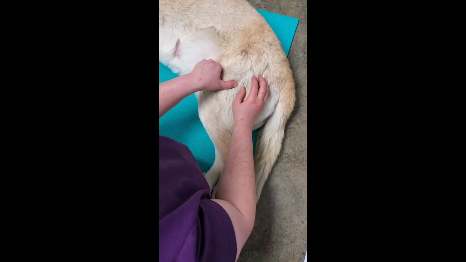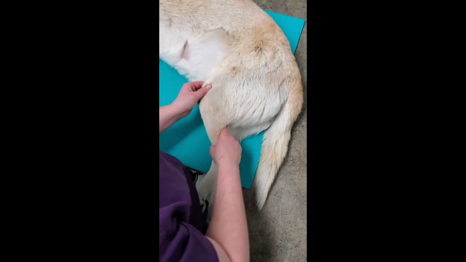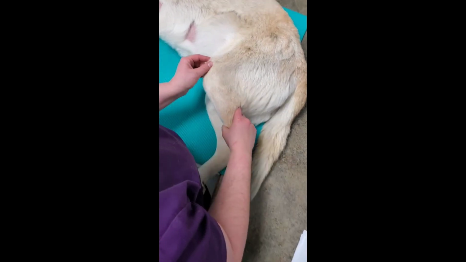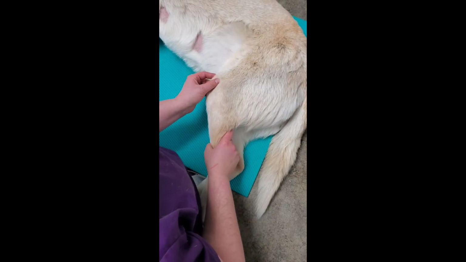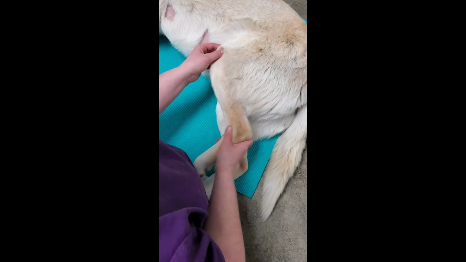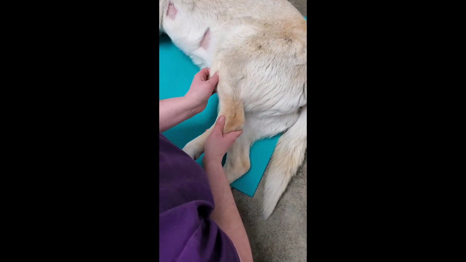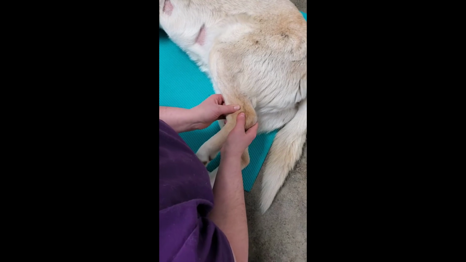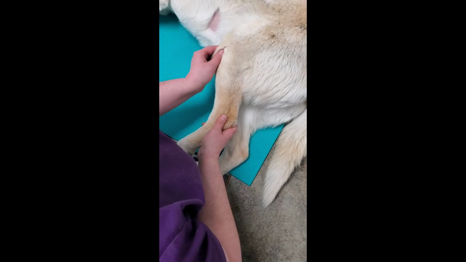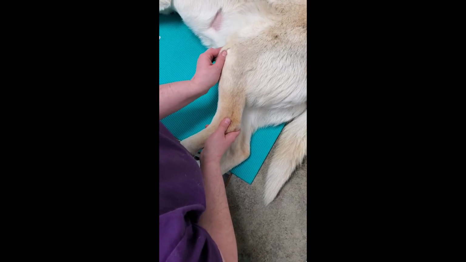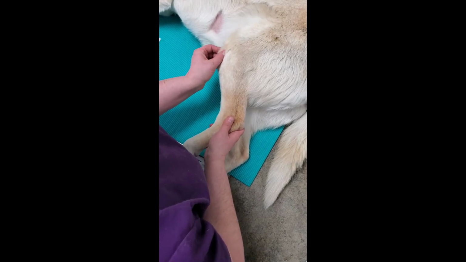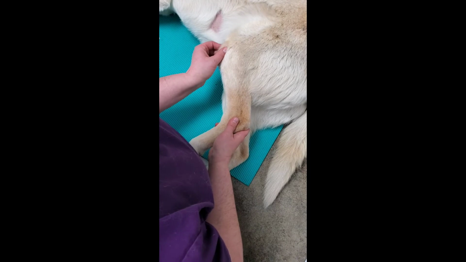And then when we move down the femur, we get to the stifle, and here is the patella, which is the kneecap. It is the largest sesamoid bone in the body. And then we have the tibia, which is the weight-bearing bone of the pelvic limb. The tibial tuberosity is the cranial aspect of the proximal end of the tibia, and the tibial crest is where the patellar ligament attaches to the tibial tuberosity.